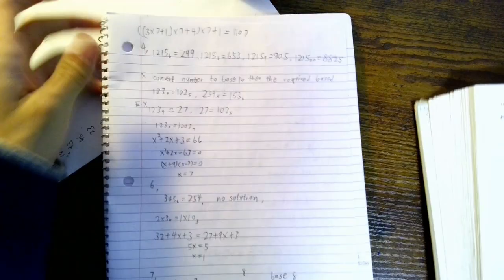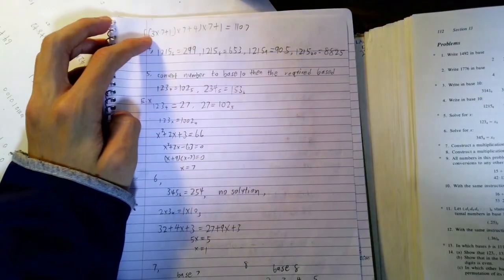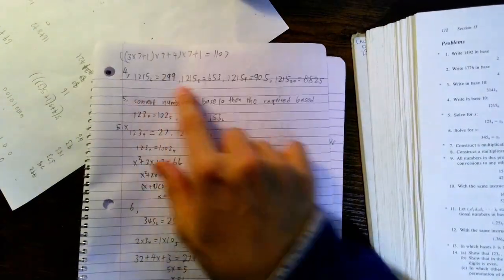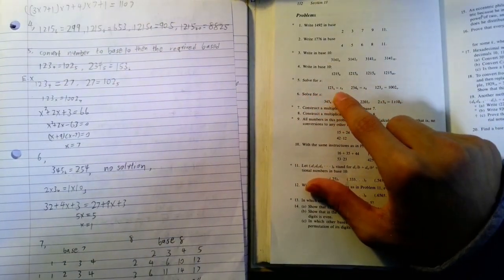And this is just one more example of expanding this number here. And yeah, just check your answers. Okay, and question number 5, solve for x.